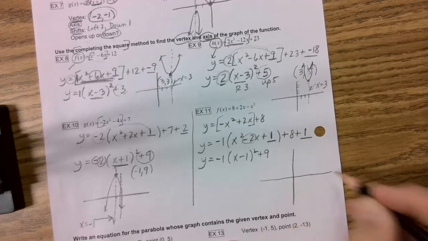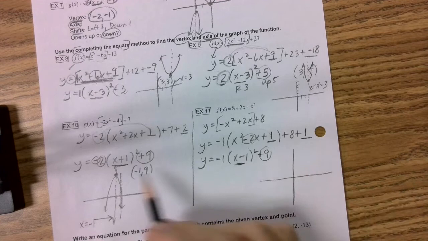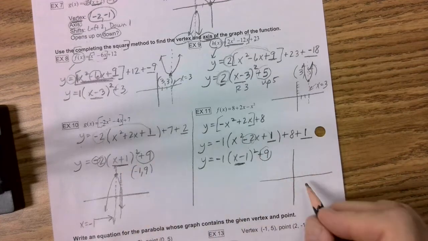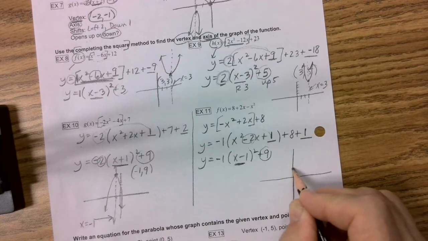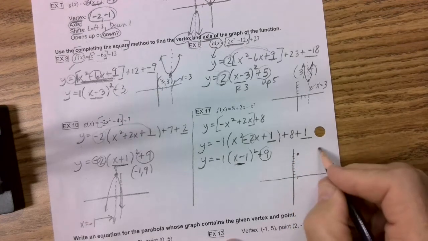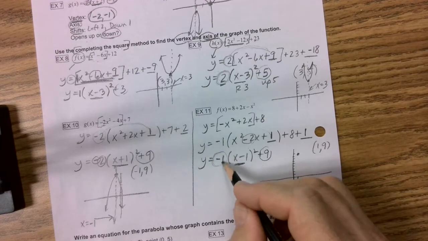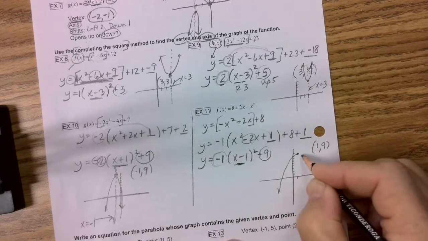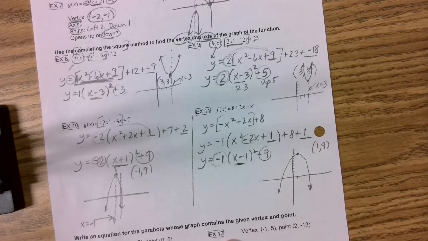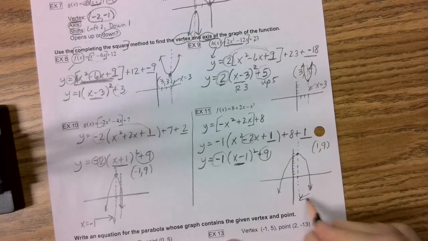Now, kind of take a peek at the graph. 1 to the right, 9 up. It was close to this one, but this is 1 to the right. 1, 2, 3, 4, 5, 6, 7, 8, 9. There it is. There's the vertex. 1, 9. Because this is negative and a 1, it's normal wideness, but it opens up downwards. And there's my axis of symmetry.